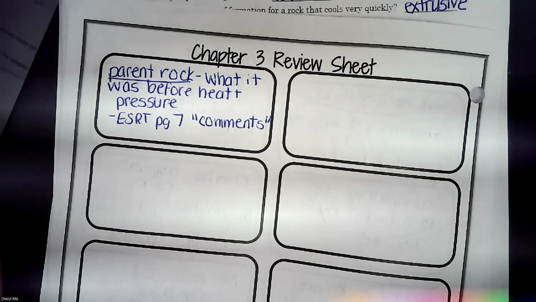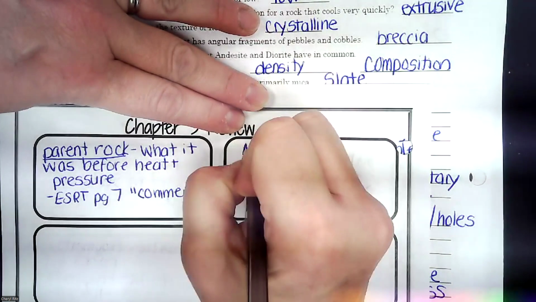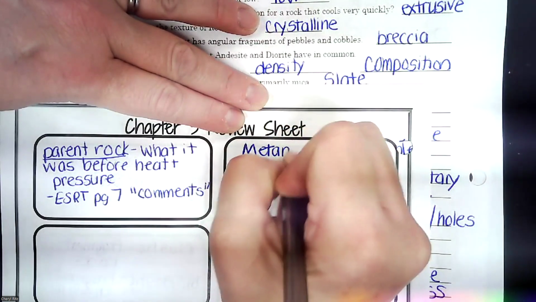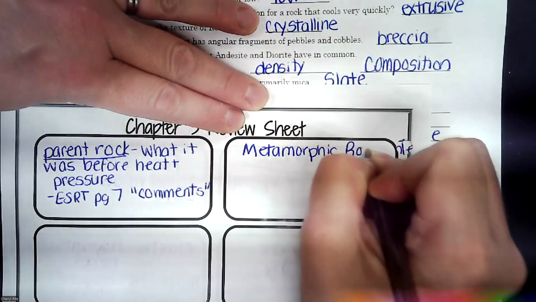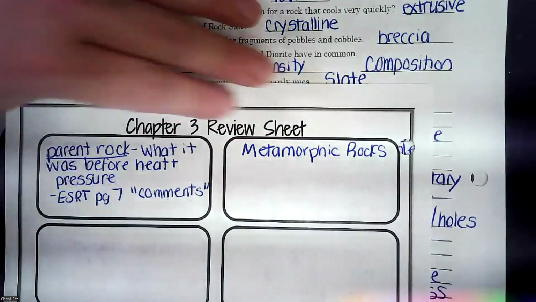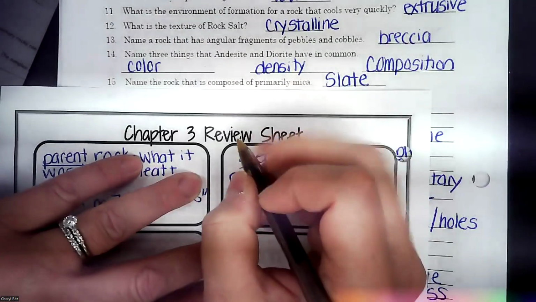And you find that in the comments section. I just want to add one thing that we added in my other classes for metamorphic rocks, and that is going to be the Regents definition. So metamorphic rocks. They will use the term recrystallization.